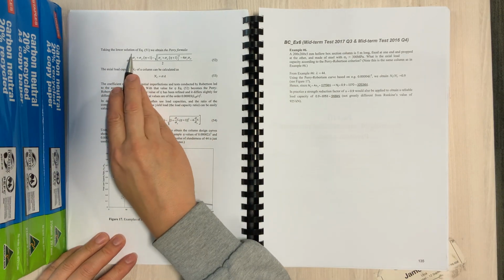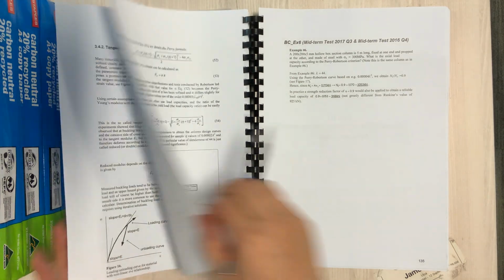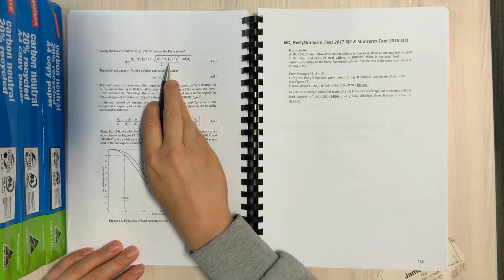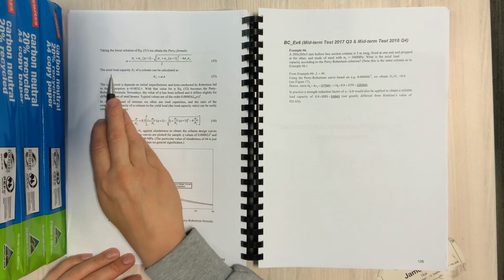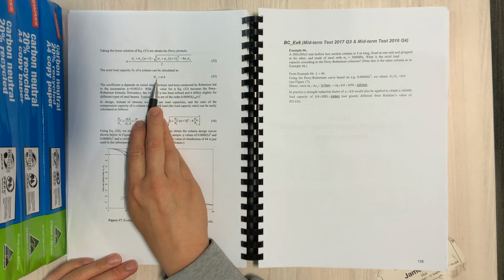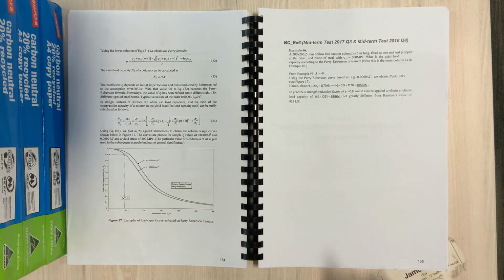So you can solve the lower solution, so that's just a quadratic which you can solve, which contains your tuning factor, of course. So you can solve it, and then you can get the capacity of the column exactly as before. The capacity of the column is NC for the capacity, and that's equal to the stress from the Perry equation multiplied by A. So exactly the same process as the Rankine.